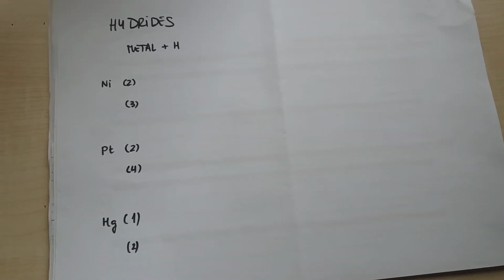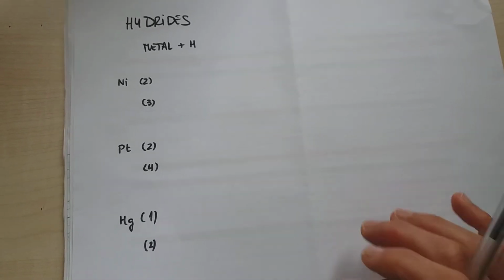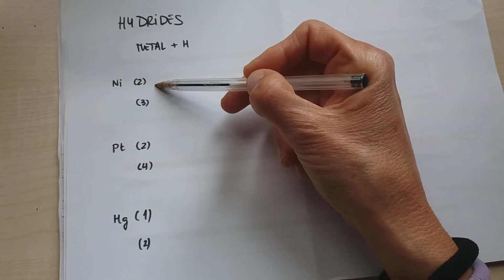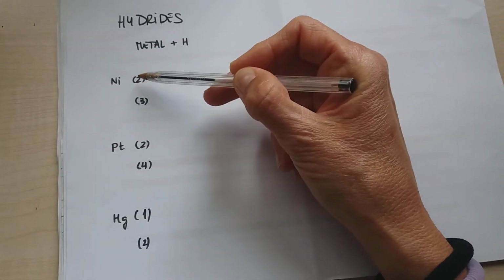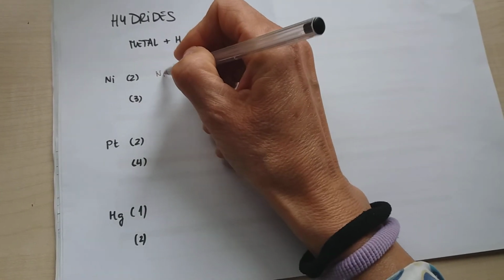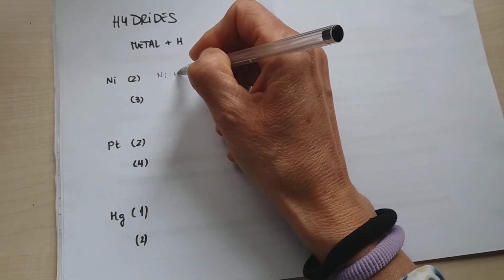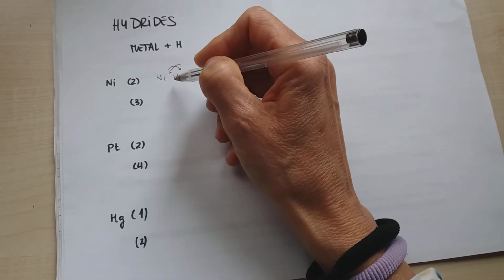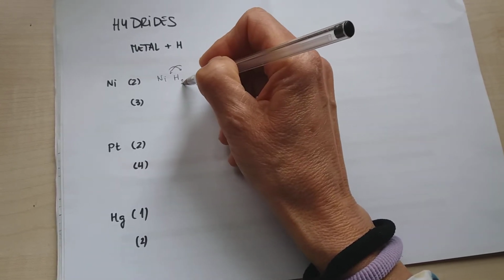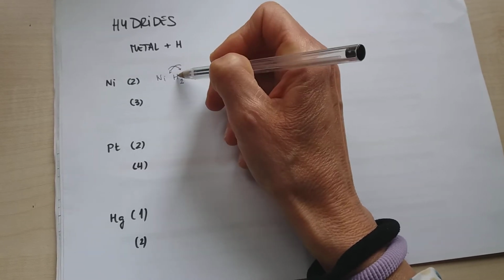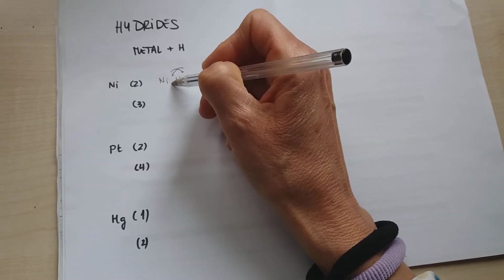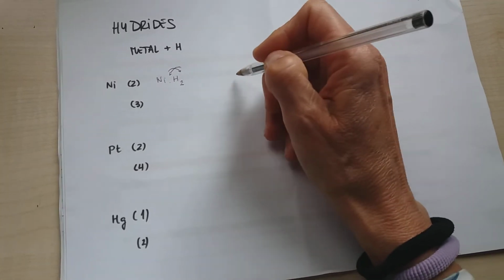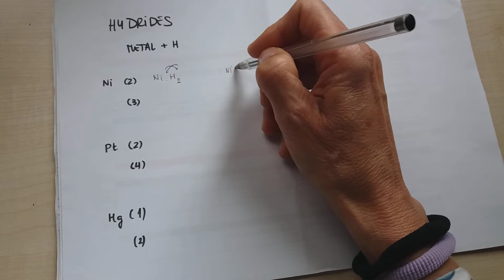In the case of the hydrides formed with a metal, let's take nickel as an example. Nickel with oxidation number 2 combines with hydrogen, and they exchange the valences, the oxidation numbers. Nickel gives the number 2 to the hydrogen, and the hydrogen gives the number 1 to the nickel, so it's going to stay this way: NiH2.